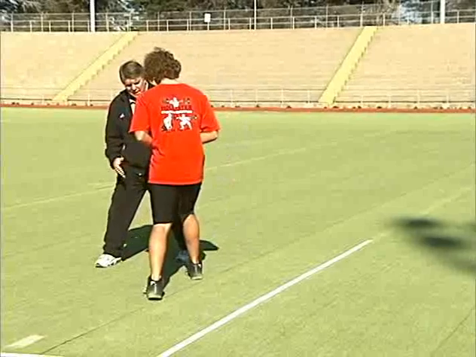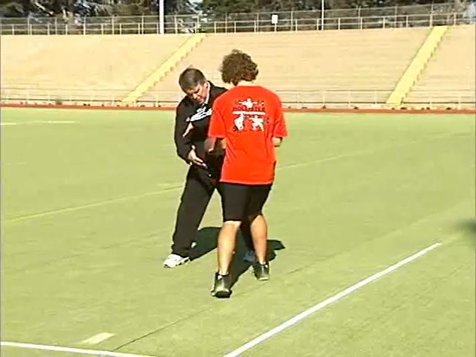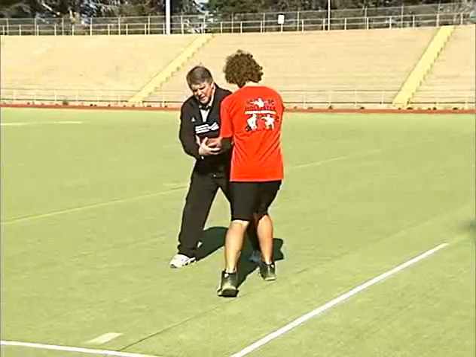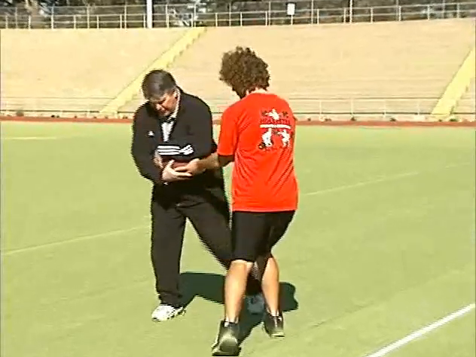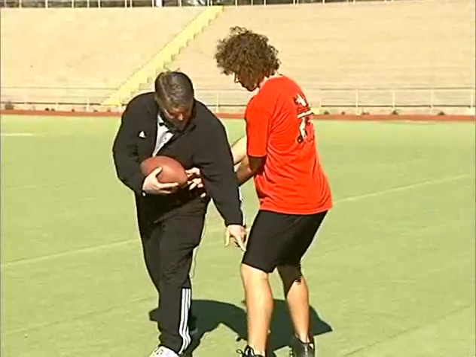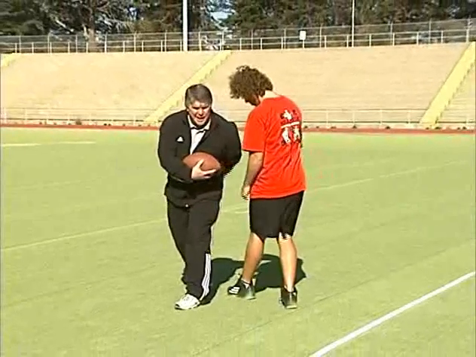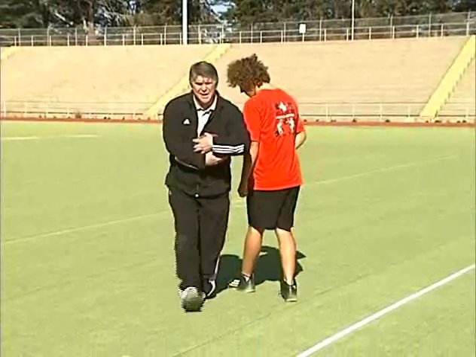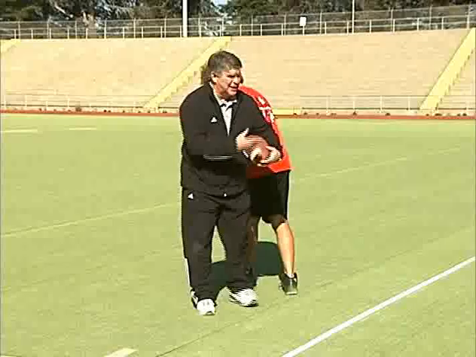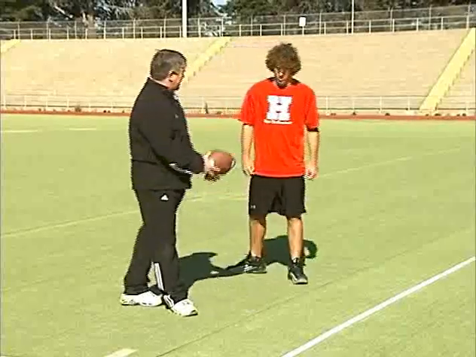Okay, and then as they take the third step, the ball is placed with two hands in the fullback's pocket, and then the quarterback takes his third step behind the fullback so that if the fullback has to cut back, he has a clear path to do that and he doesn't trip on the quarterback's legs, okay?